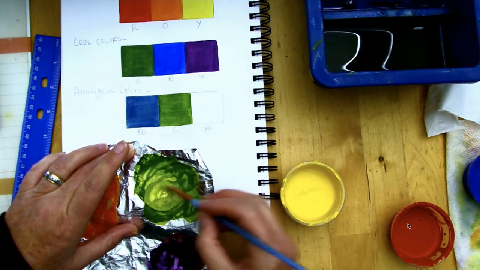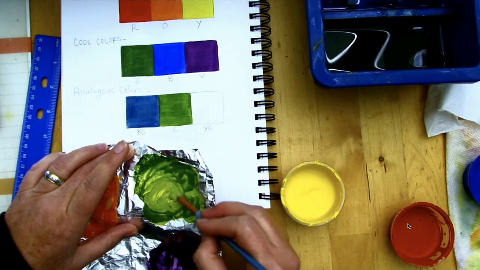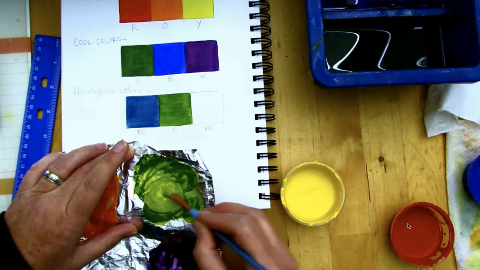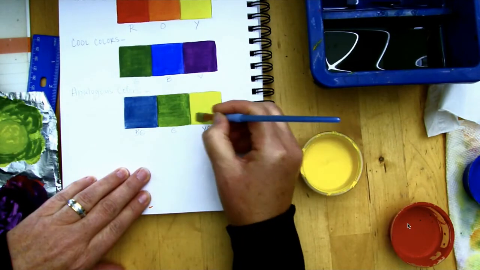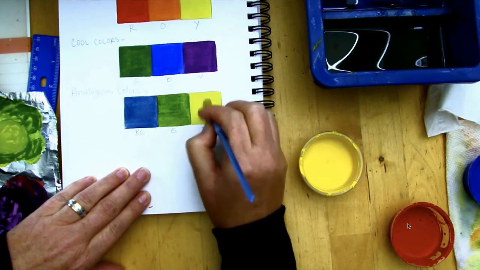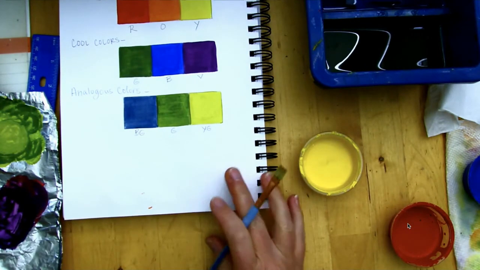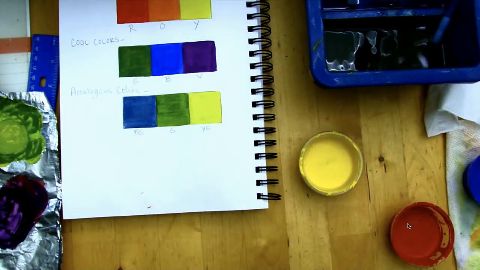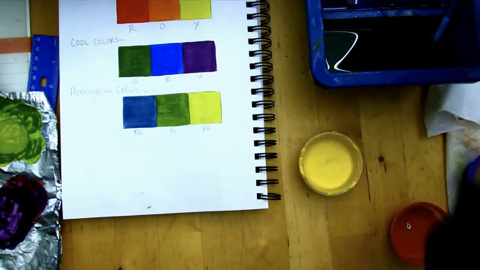Add my yellow to my palette here, mix it up, make sure I got no swirls. It's a solid new color of yellow-green. And I'm ready to paint with it. So if you followed along with me doing the analogous color set of blue-green, green, and yellow-green, you have completed. When you've completed, this is what it should look like.